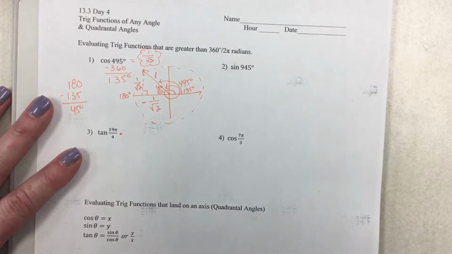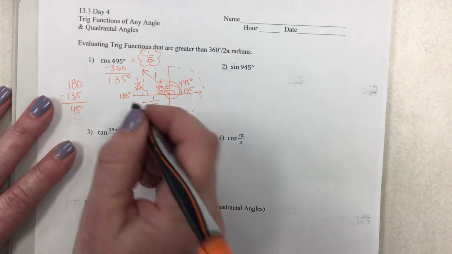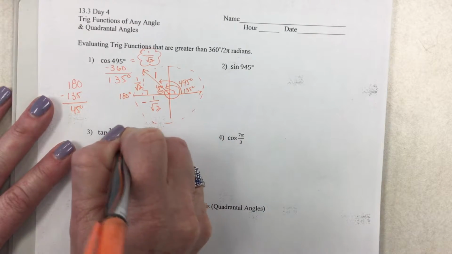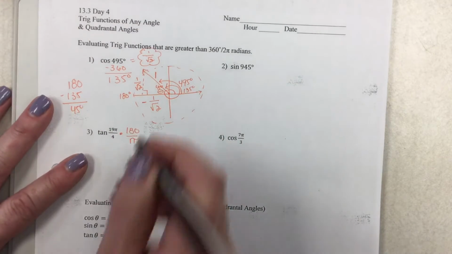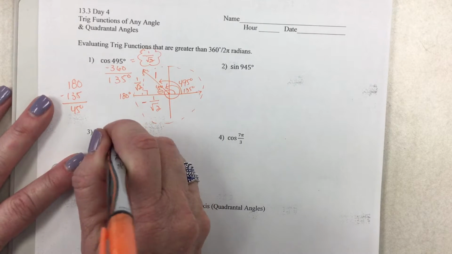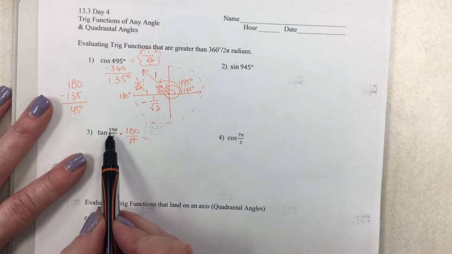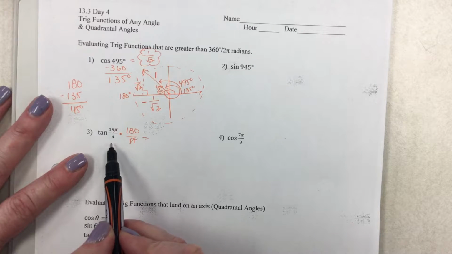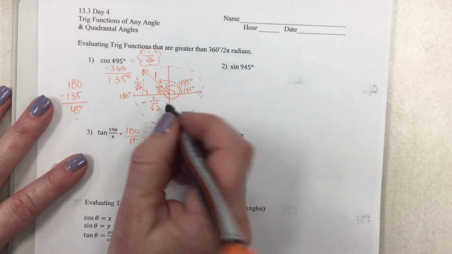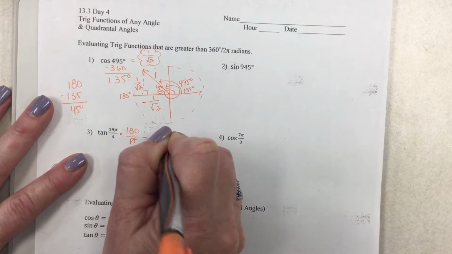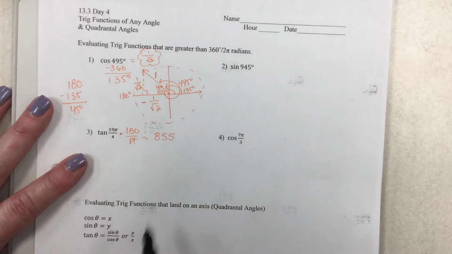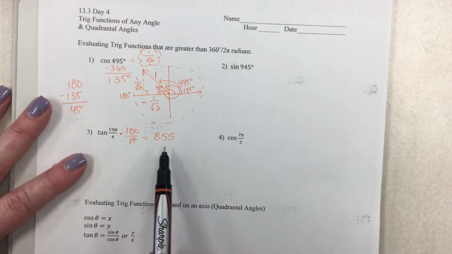It's in radians, so I need to get it to degrees. So I multiply by 180 over pi. So on your calculator, you can take 19 times 180, divide that all by 4, and you're going to get 855. That's almost as old as I am.